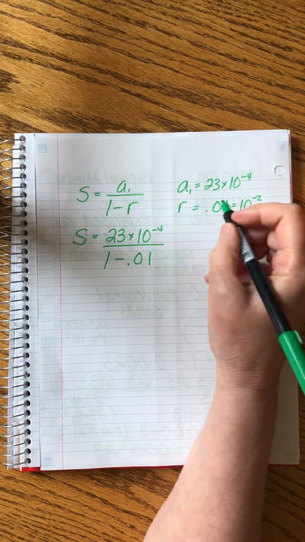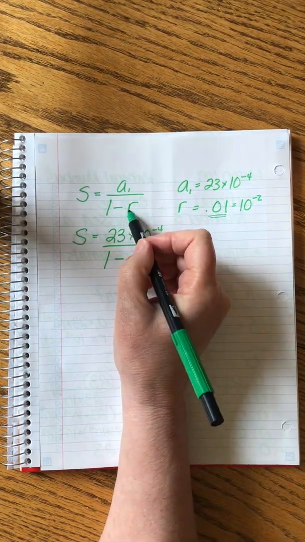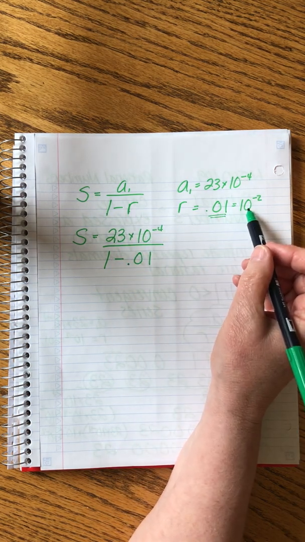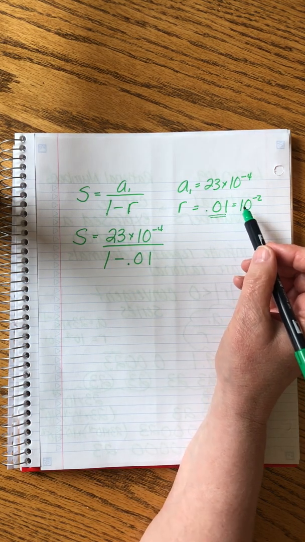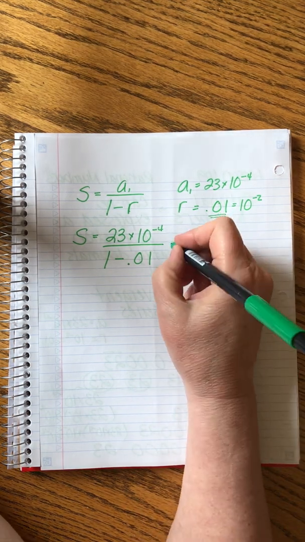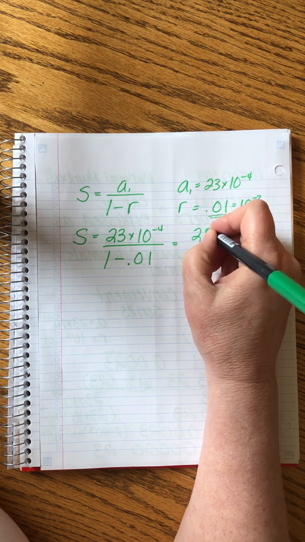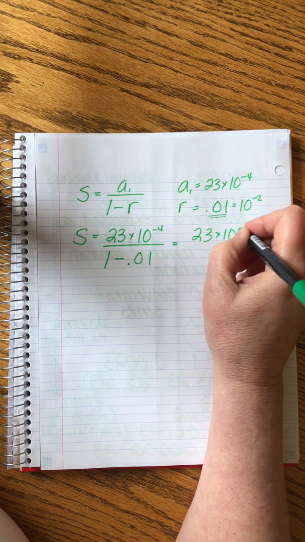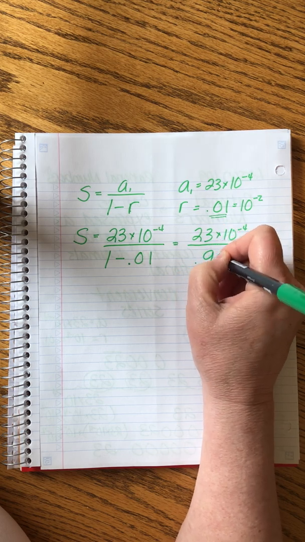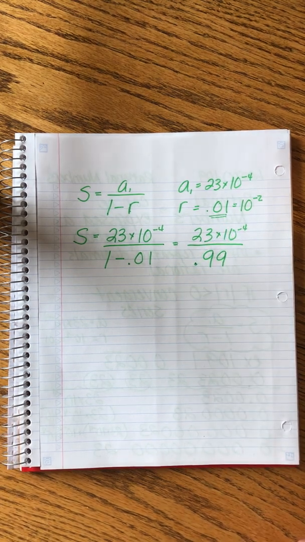I definitely want to use this form because I have to subtract that from 1, and I don't want 1 minus 10 to the minus 2. No, that does not look good to me. So I chose to use the decimal version of it. That gives us 23 times 10 to the minus 4 over 0.99. Okay, again, this is an ugly mess, but it's okay. We'll figure it out. We're almost there.